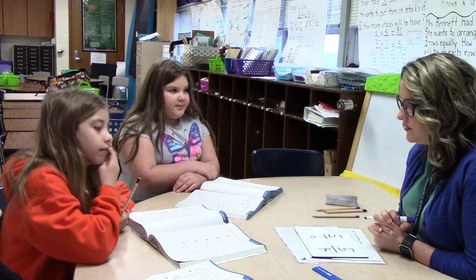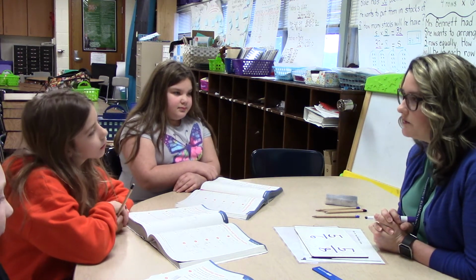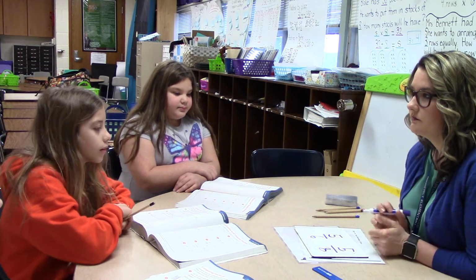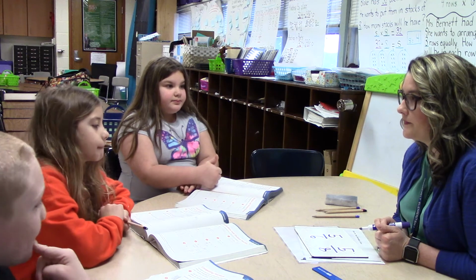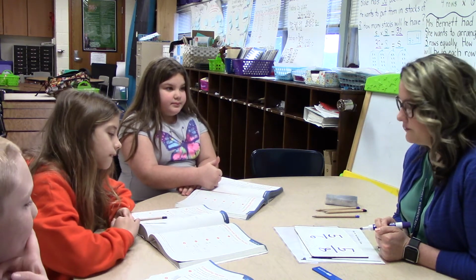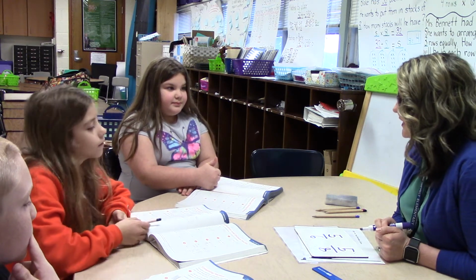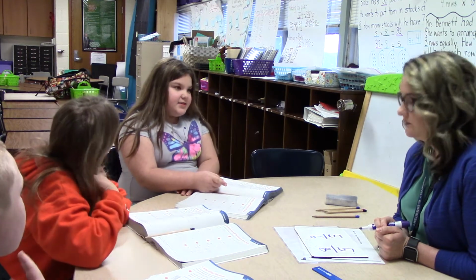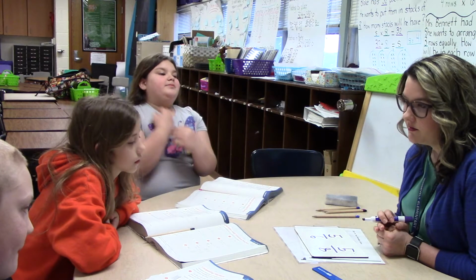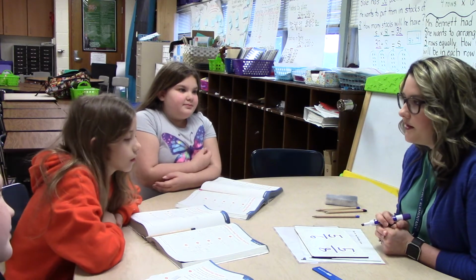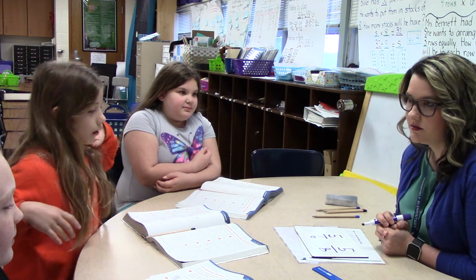We have to think of the denominator, okay? So tell me about the denominators. Haley? There's a 6 and there's an 8. Okay, there's a sixth and an eighth. So what do we know about sixths and eighths?